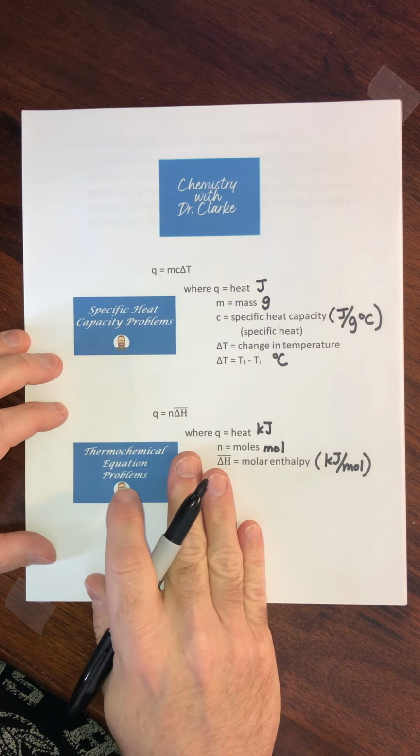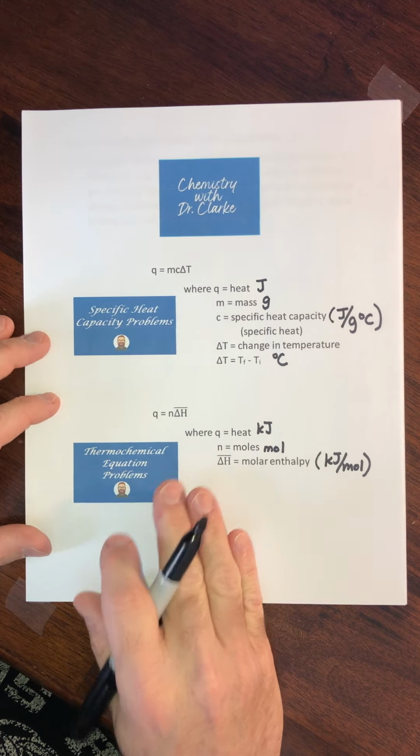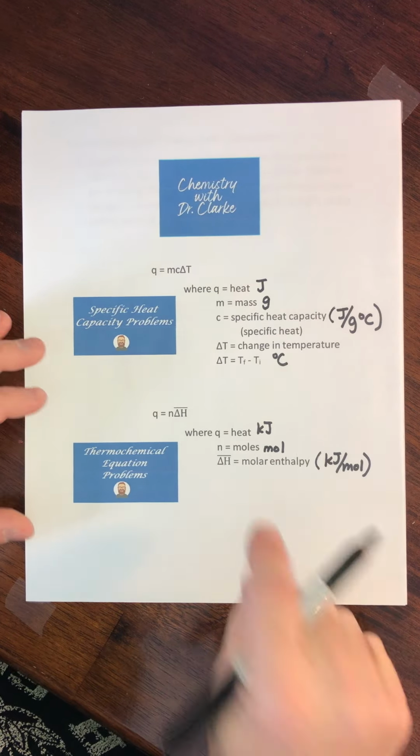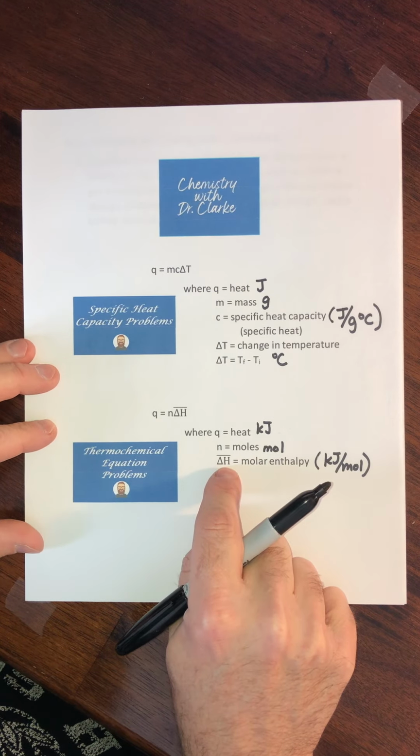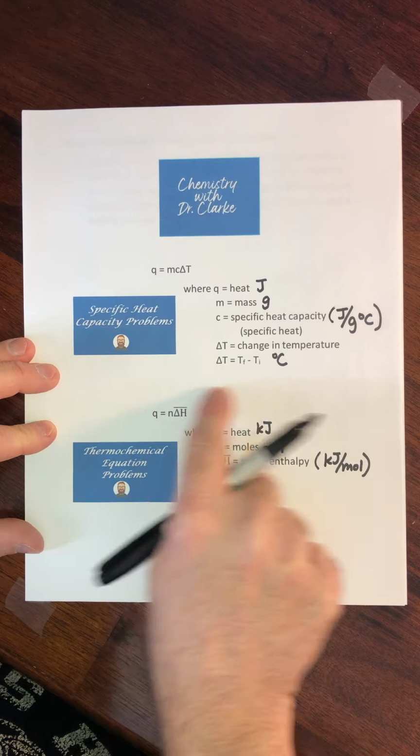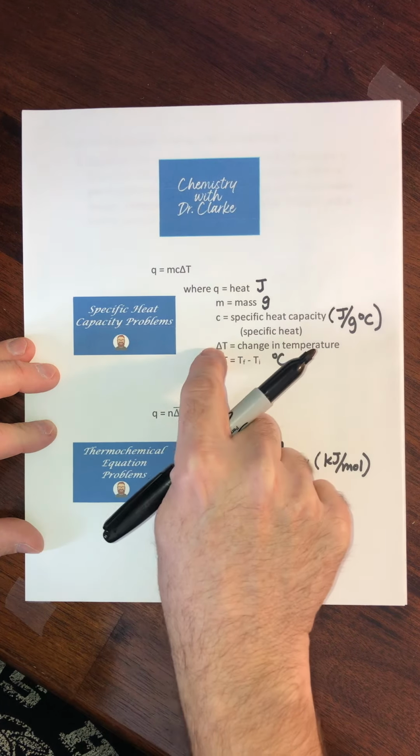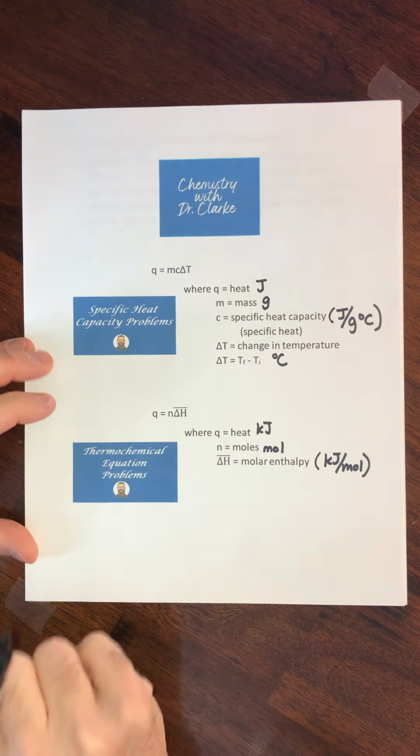So if I want to know the amount of heat that's associated with melting an ice cube, this would be the formula I use. This one here is used when there's no temperature change. This one is used when there is a temperature change.